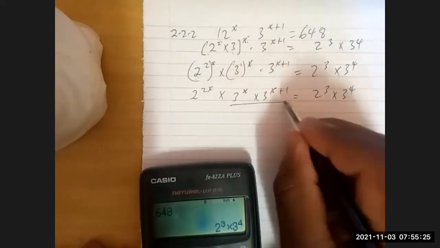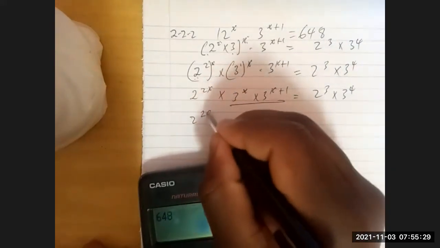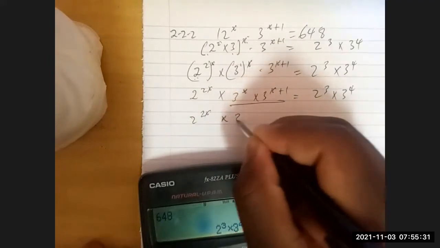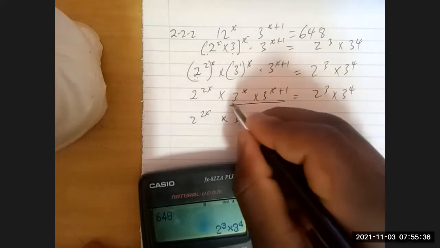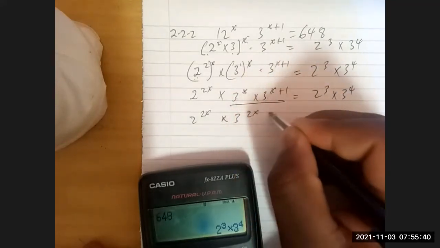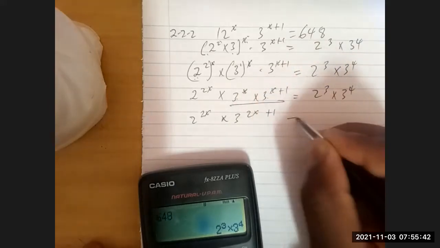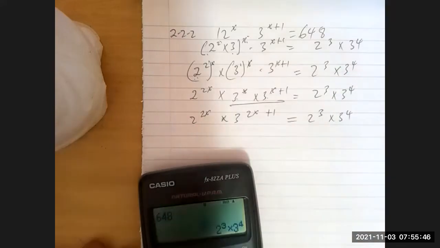Now, these are powers of the same base. You're going to take one base and multiply the exponent. So we're going to have multiplied by 3 exponent x multiplied by 3 exponent x. We took one base. Now we're adding exponent x plus x. This is 2x plus 1 is equal to 2 exponent 3 multiplied by 3 exponent 4, okay?